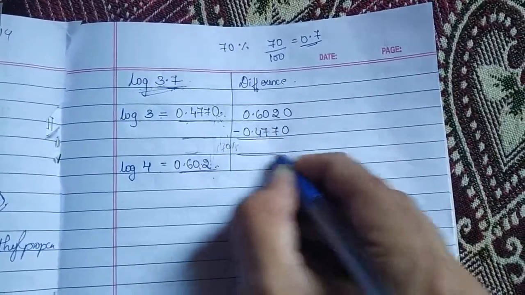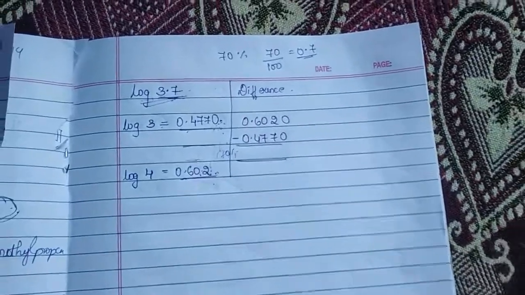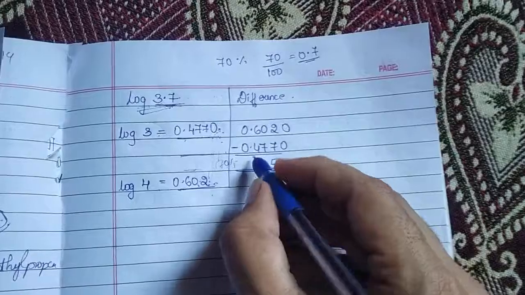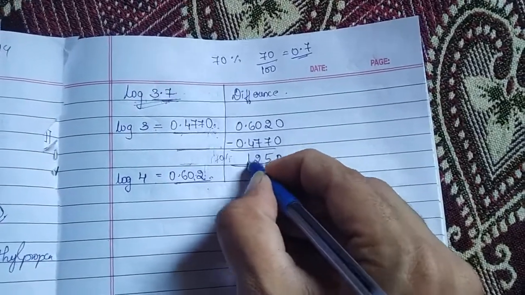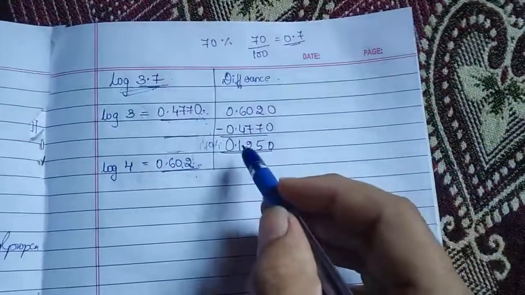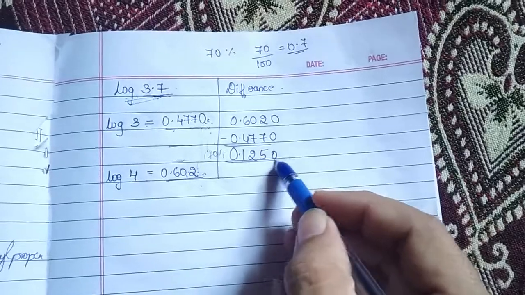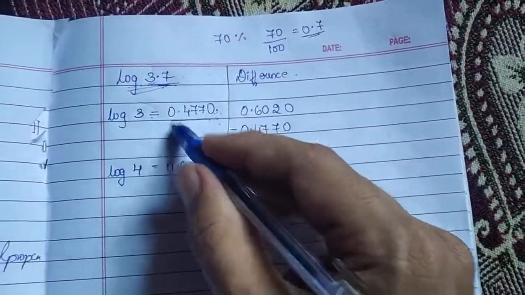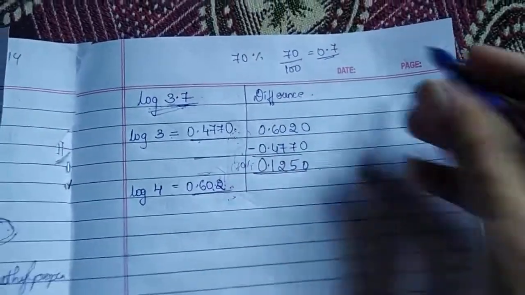So first you take out the difference of this. How much will you get? 0.1250. What I have done is taken the difference of the highest minus the lowest value. Okay, first we have got the difference.